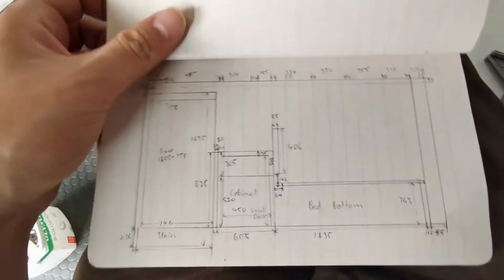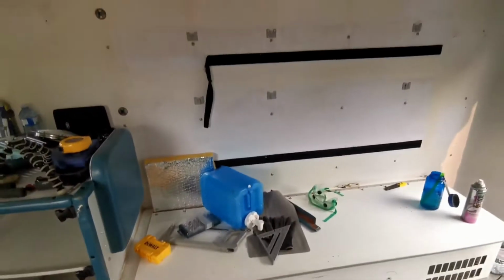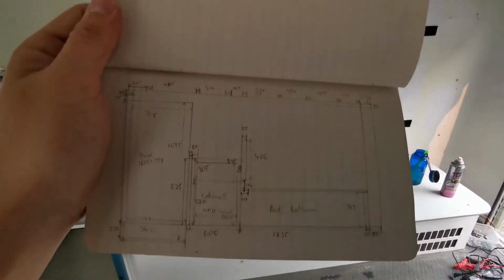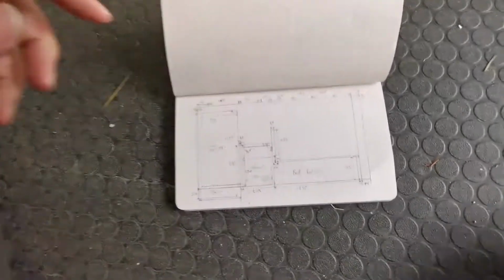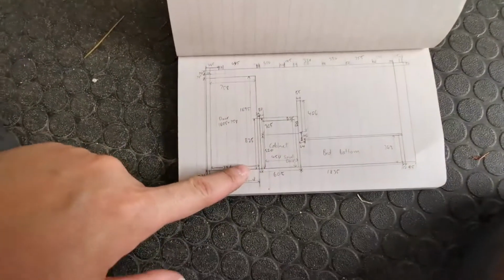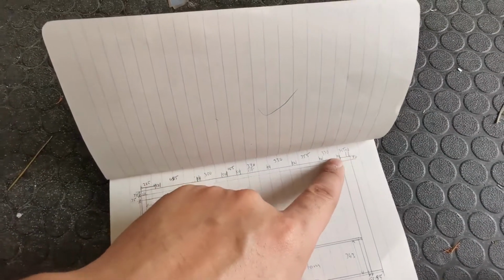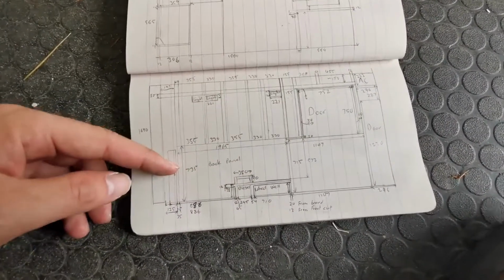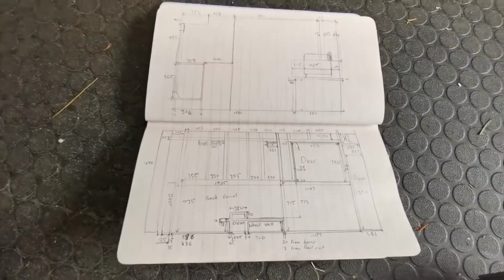And then another cross-sectional view is from sitting on this side. So you have the bed bottom, the door, that small cabinet, and I also have all the cross beams with their measurements in between. So this is enough to draw the ambulance up on CAD.